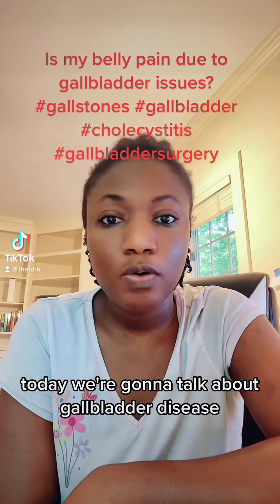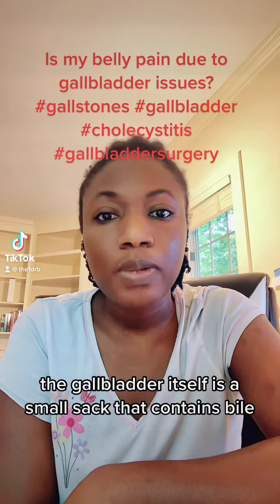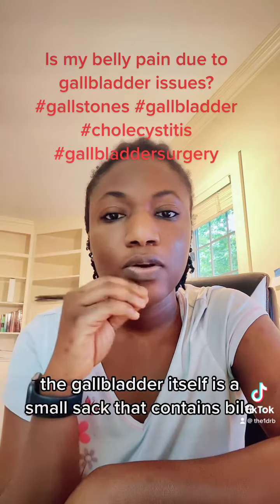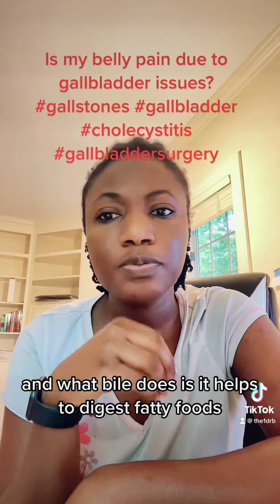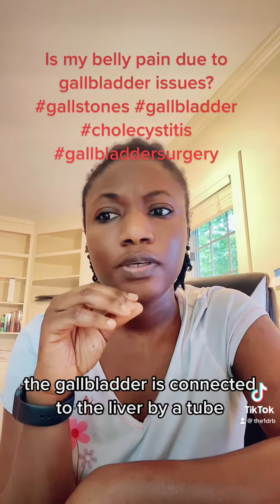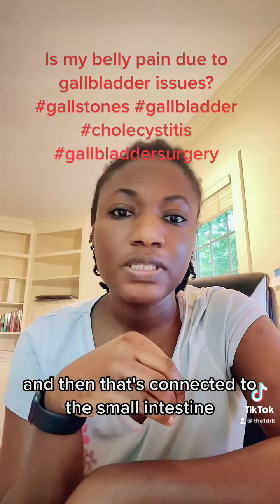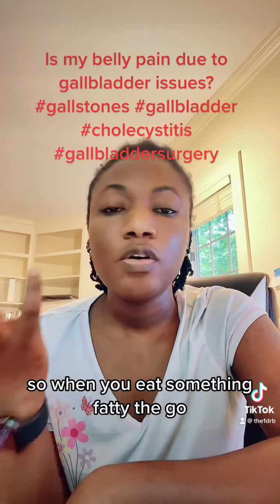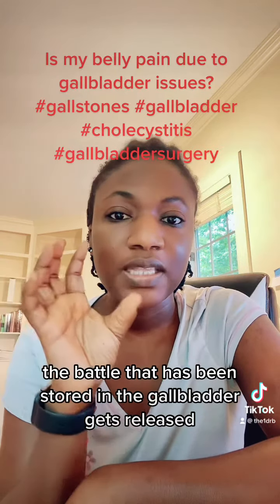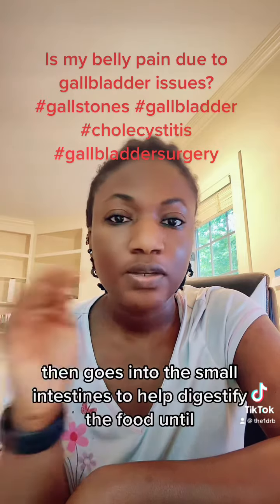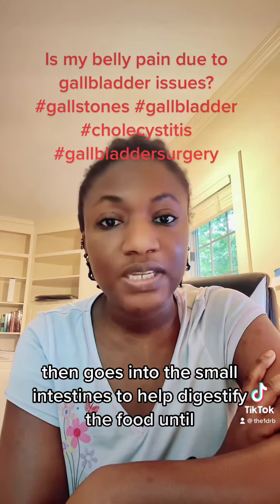Today we're going to talk about gallbladder disease. The gallbladder itself is a small sac that contains bile, and what bile does is it helps to digest fatty foods. The gallbladder is connected to the liver by a tube, and then that's connected to the small intestine. So when you eat something fatty, the bile that has been stored in the gallbladder gets released, and that then goes into the small intestines to help digest the fatty foods.